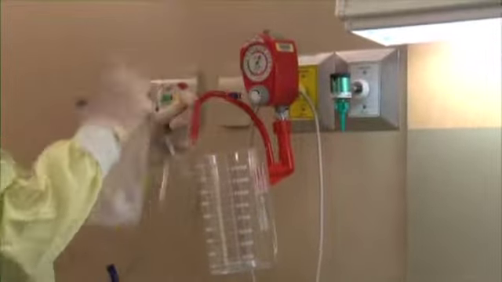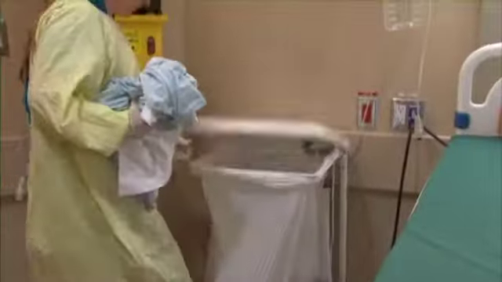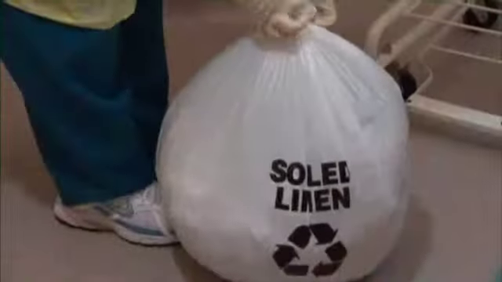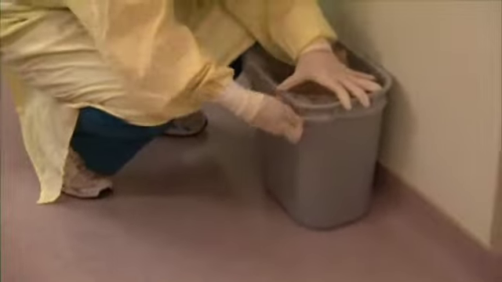Discard all disposable items such as suction containers, soap, toilet paper, paper towels, and glove box. Remove soiled linen from the floor and place it in a linen bag. Remove the soiled linen bag to the door or pass it out to someone outside the room. Remove all debris from the floor and place it in the waste receptacle.